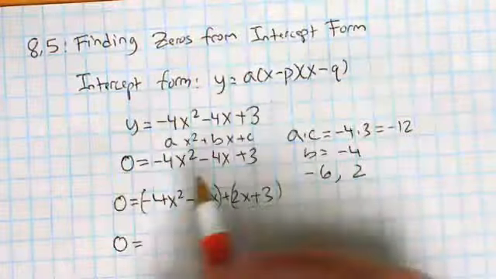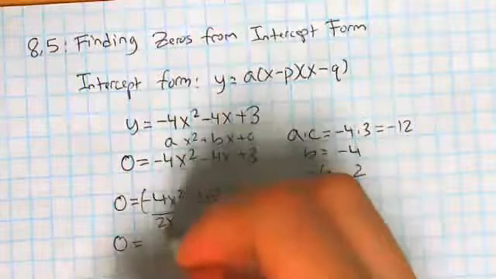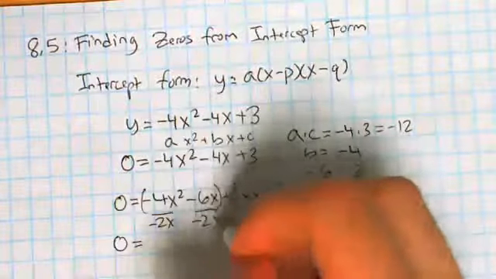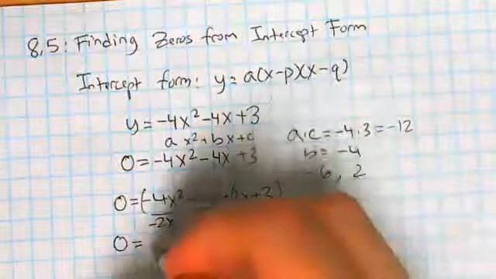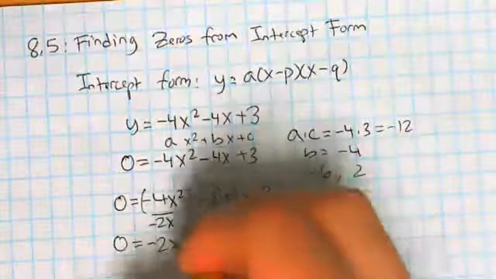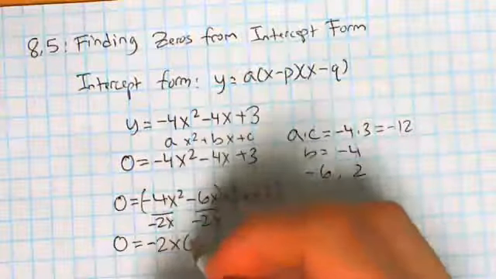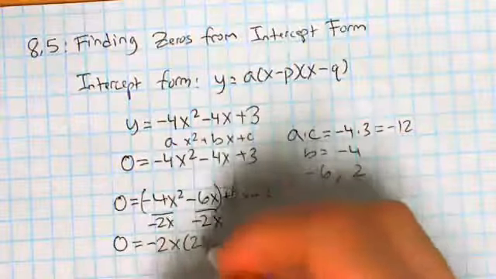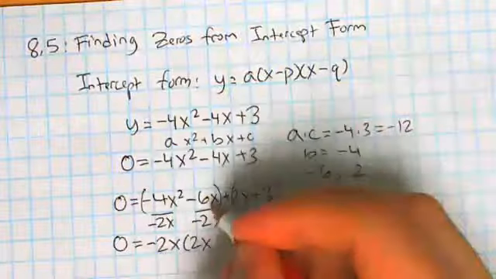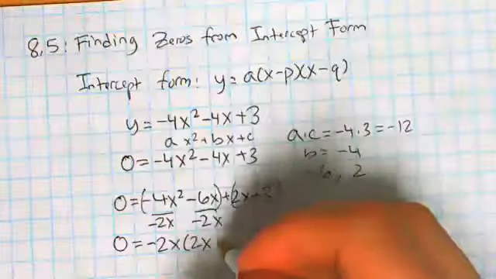We can pull a negative 2x out of both of these terms. So I'm going to go ahead and grab those, and that gives me negative 2x on the outside. Negative 4x squared divided by negative 2x is a positive 2x, and negative 6x divided by negative 2x is a positive 3.